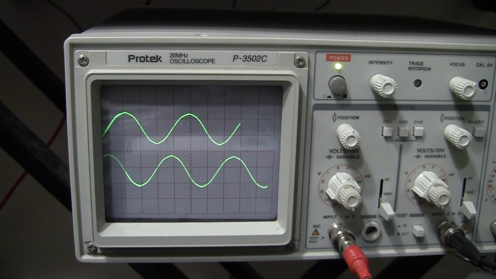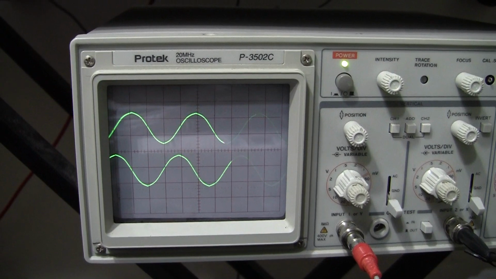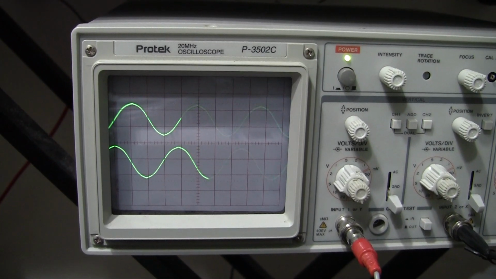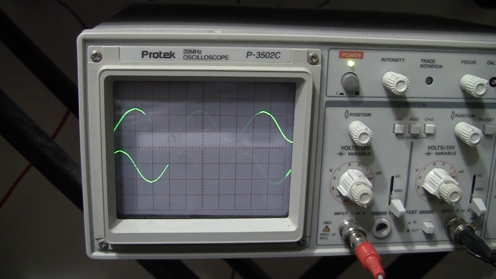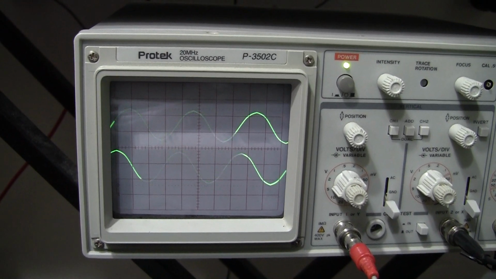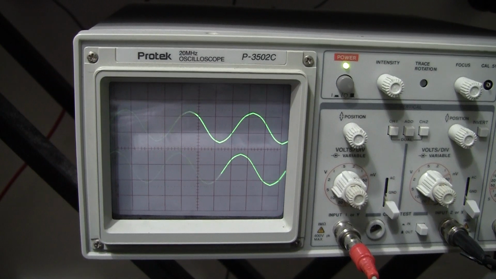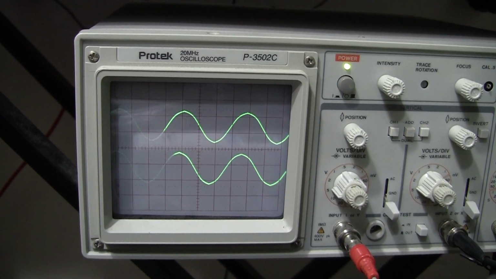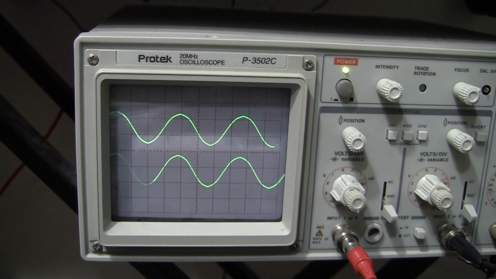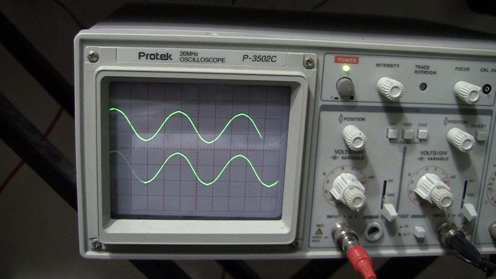Okay, the waveform frequencies are very close, and as you can see, they're temporarily holding in that phase arrangement, but eventually they're going to slip and slide. You can see now that they're moving more in phase, and you can hear that it's getting a little louder.